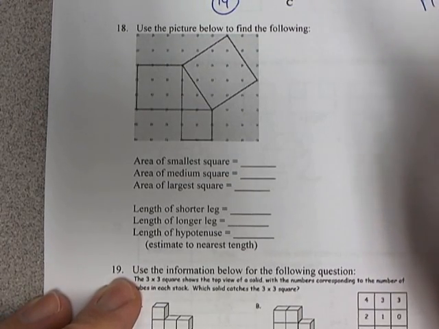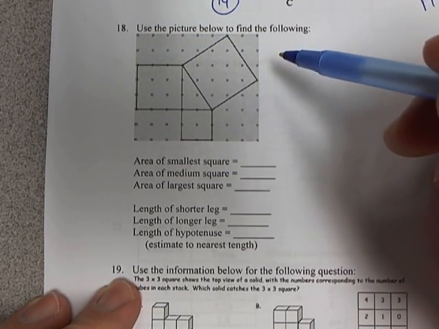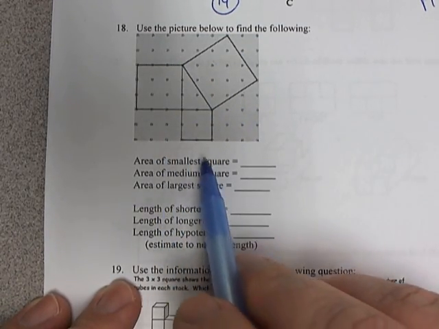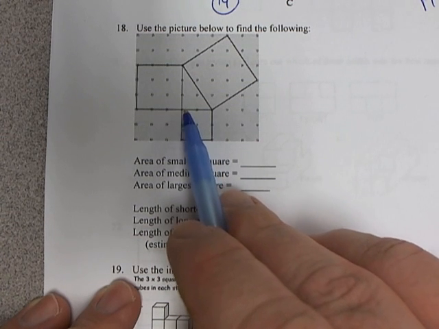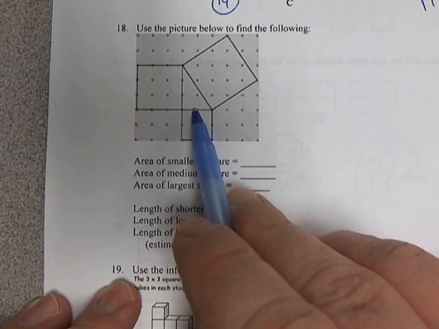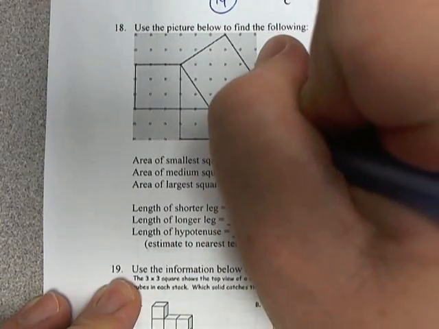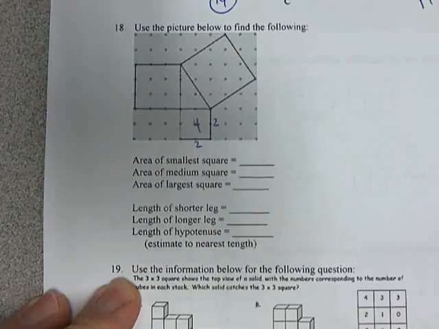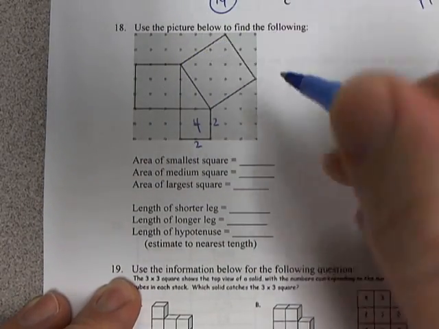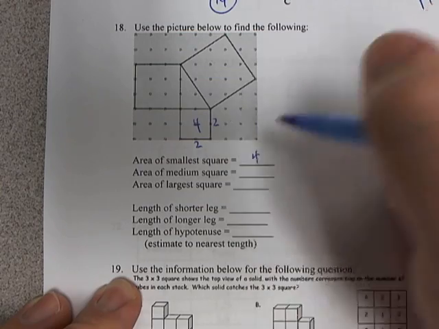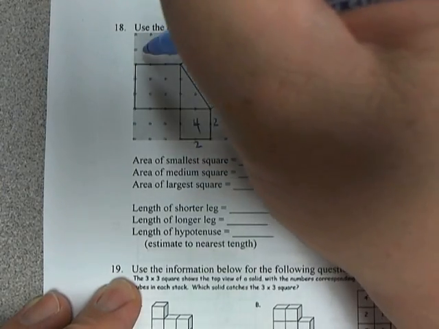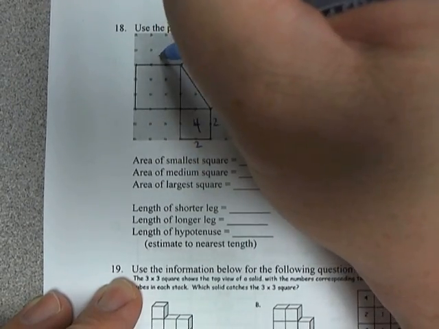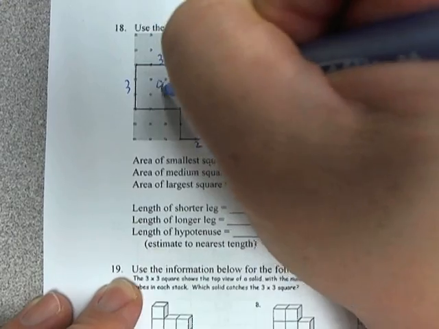Number 18. Okay, so we have a picture, and it's a pegboard. We need to find the area of the smallest square. Each peg, from this peg to this peg, counts as 1 unit. So this square has a length of 2 by 2, so that has an area of 4. So the area of the smallest square is 4. What's the area of the medium square? Let's count the length of its side. From this peg to this peg is 1, 2, 3. So this is a 3 by 3 square, so it has an area of 9.